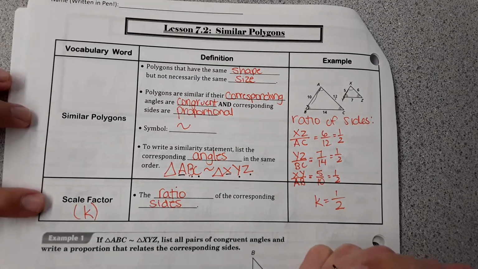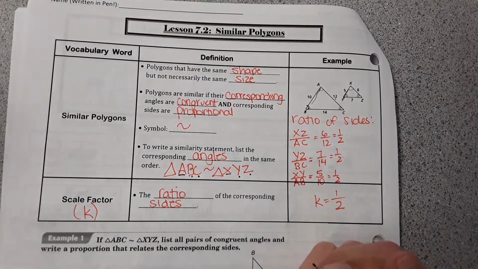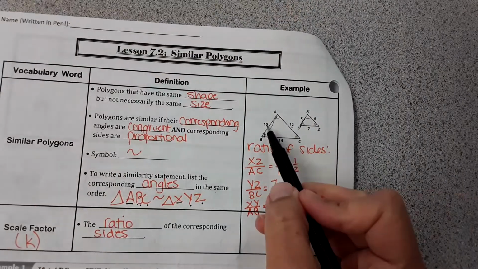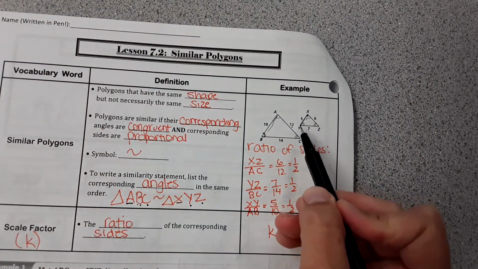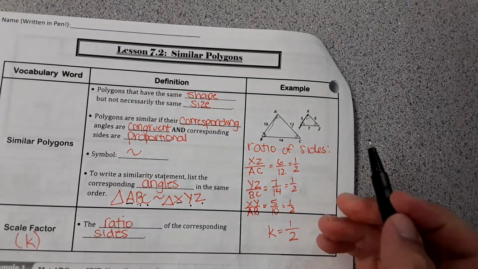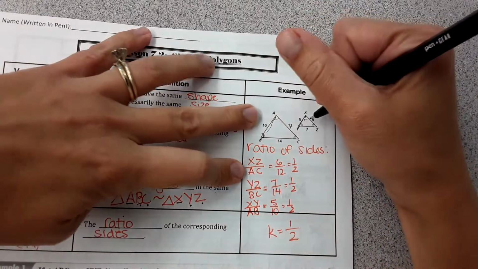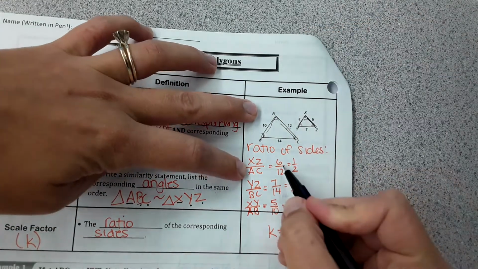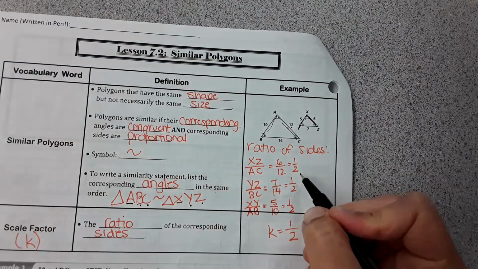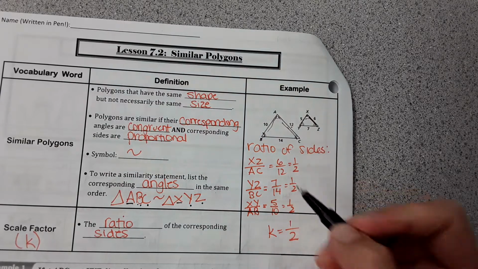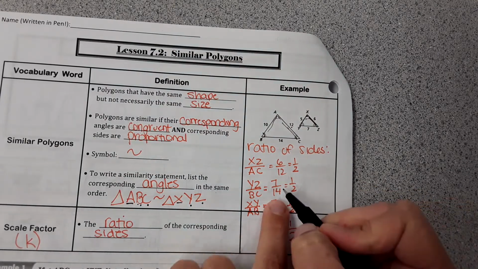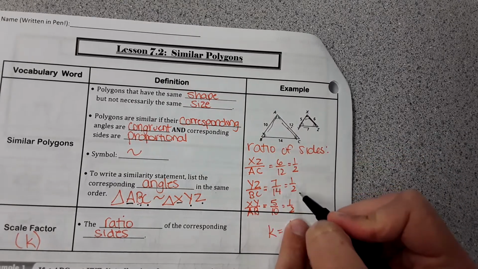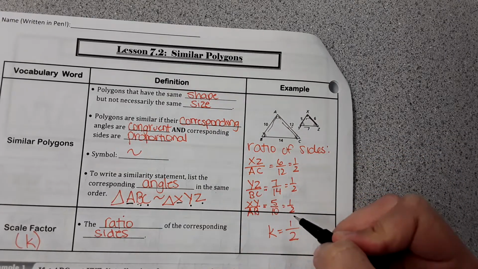Scale factor, which I mentioned, is a ratio of the corresponding sides. I've also seen it defined as what you multiply to get to the side length of the other similar figure. So here I show that XZ over AC is proportional, and I wrote 6 over 12, and that simplified to 1/2. In a similar figure, all the corresponding sides will simplify to that ratio. So YZ over BC, 7 over 14 simplified to 1/2, and 5 over 10 simplified to 1/2.